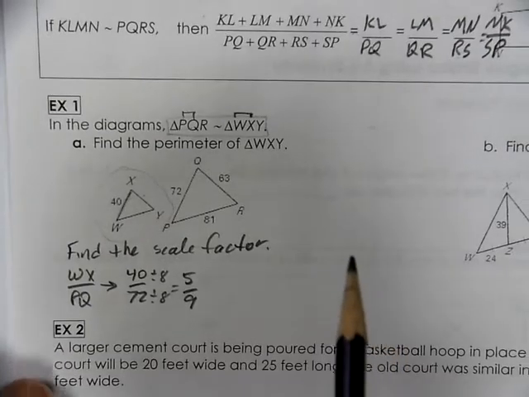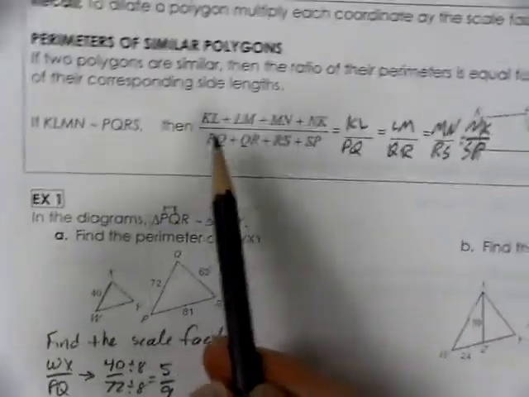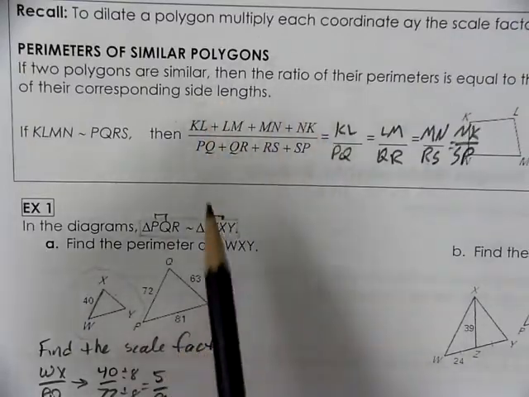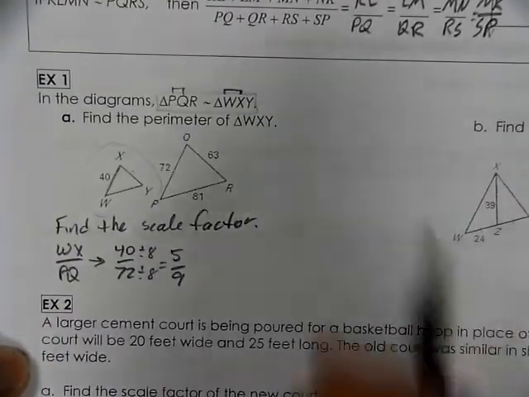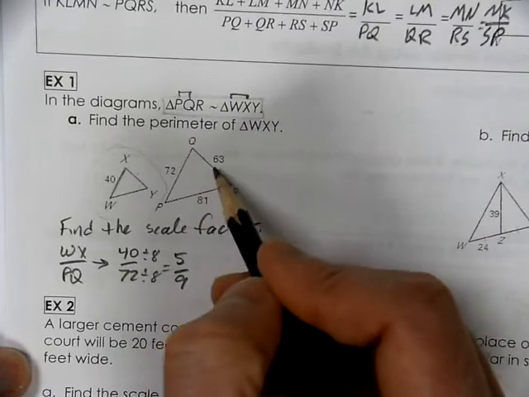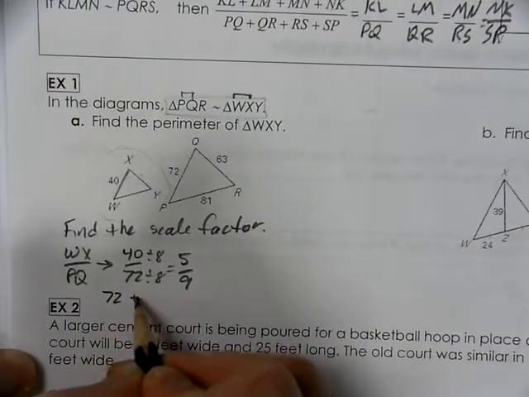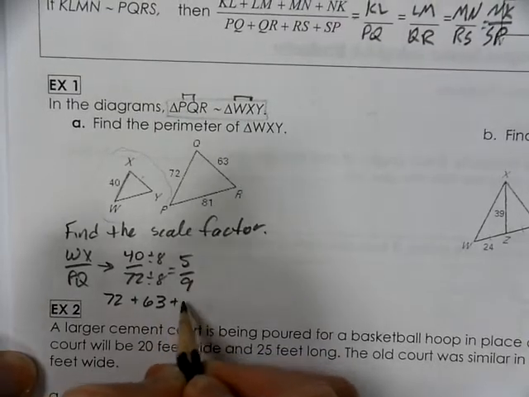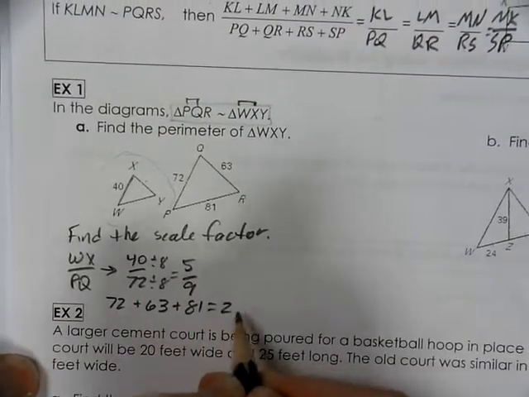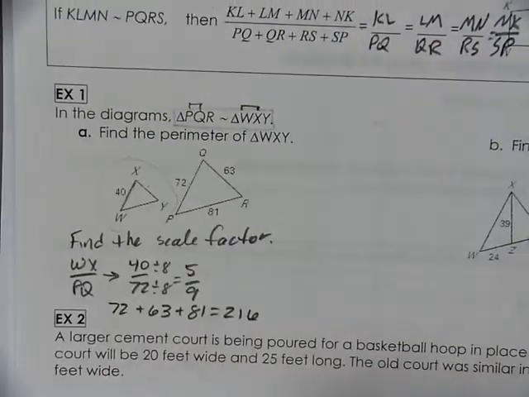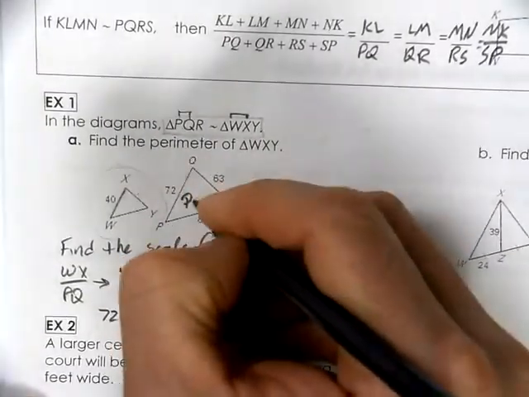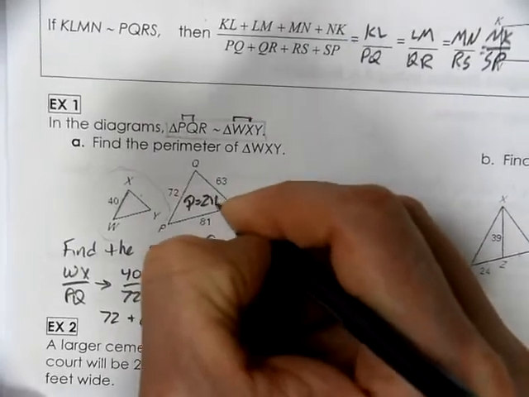Another way, using the idea that the perimeters share the same scale factor, if we do the math to figure out our ratio, we have 72 plus 63 plus 81 equals 216. So our perimeter is 216.